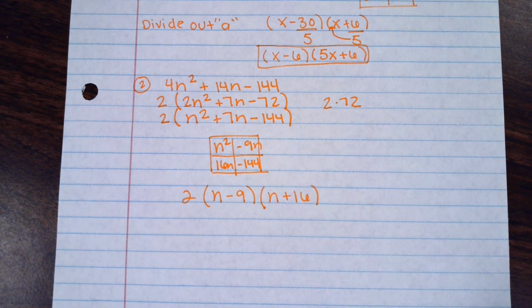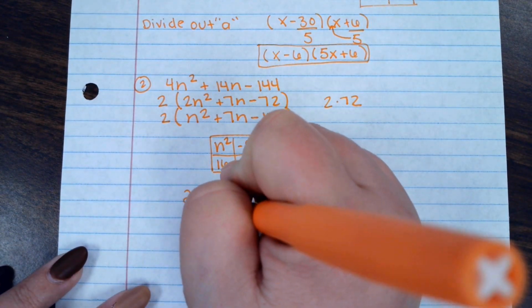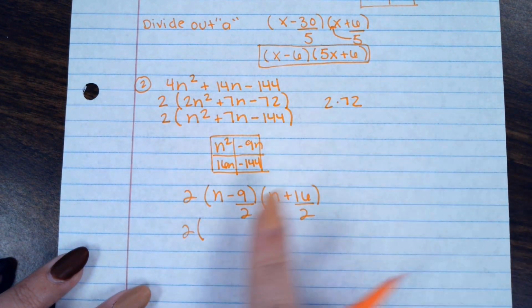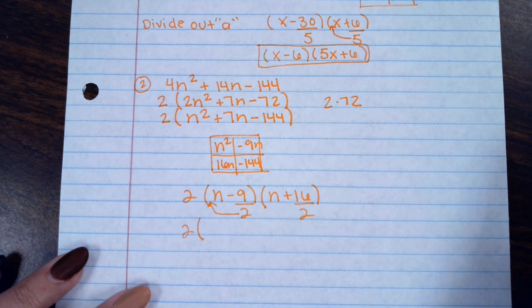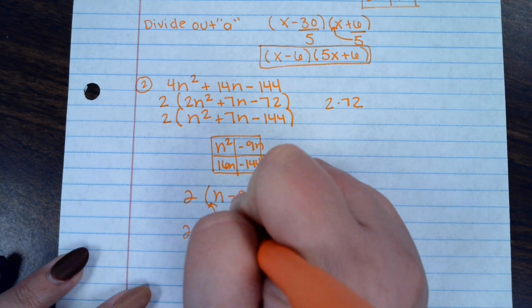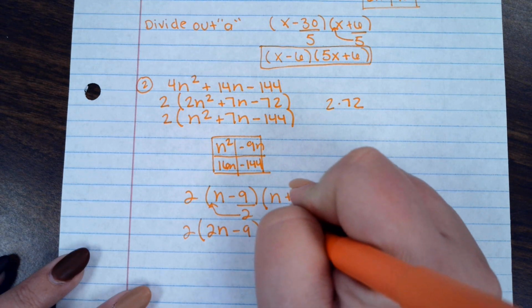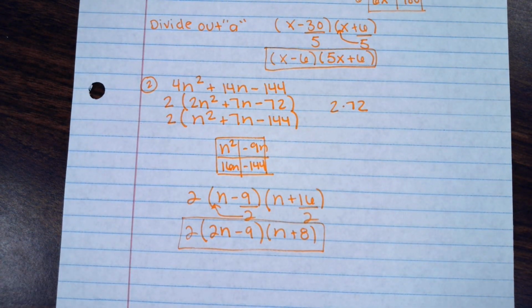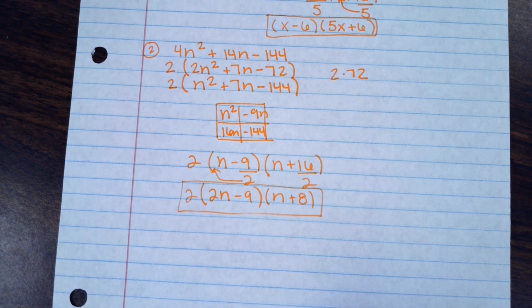Now, a lot of us would stop there, right? But we can't forget slide and divide. So this 2 that we slid up here, we need to divide it out. So keep our GCF. We can't divide 9 by 2 without getting a remainder, so 2 becomes n's coefficient. 2n minus 9. We can divide 16 by 2. You get n plus 8. And that is our final answer. And of course, we can FOIL to check our answer, right? But I'll save you the work. I know that one is correct.